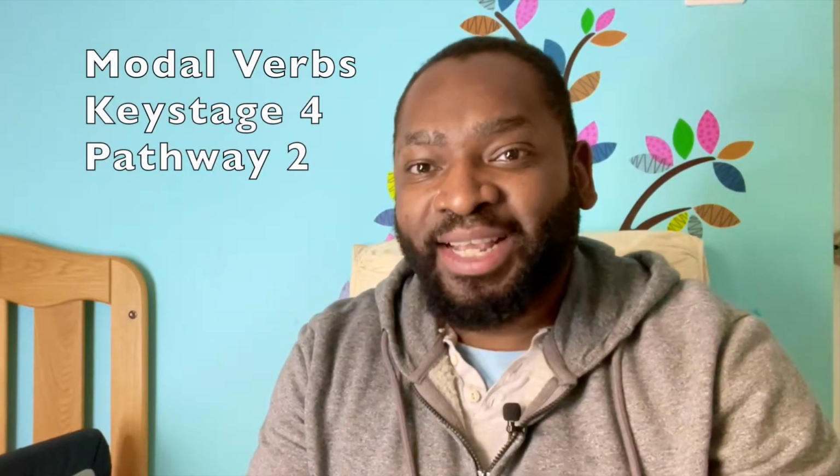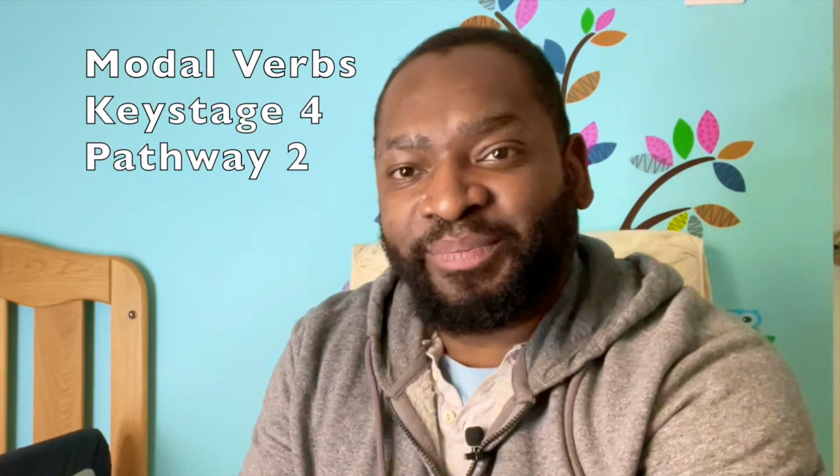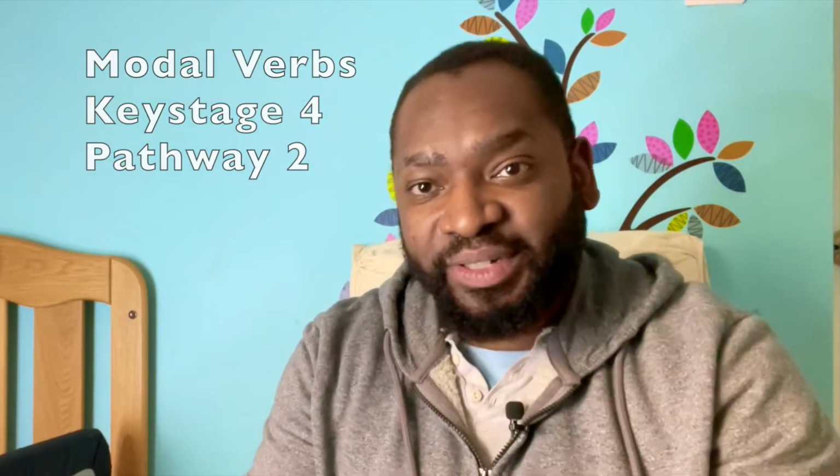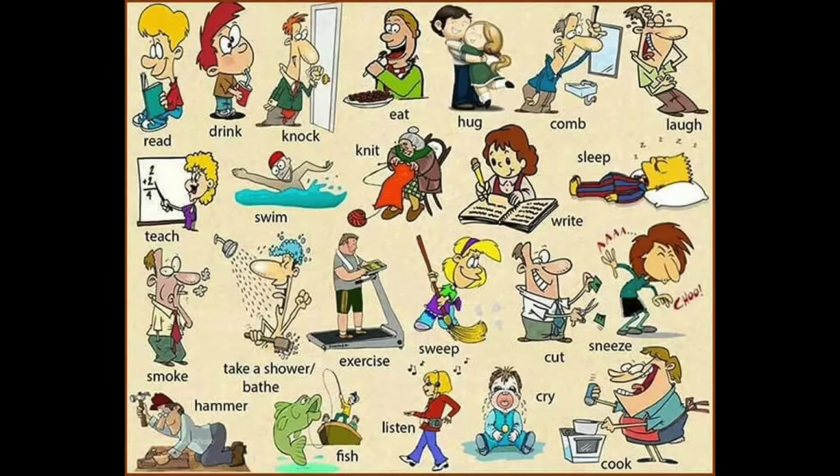Hi everybody. So today we're going to do a little bit of English. We're looking at modal verbs. Now you know what verbs are. Remember, they are doing words. Modal verbs are auxiliary verbs. So that means that they're used with verbs.